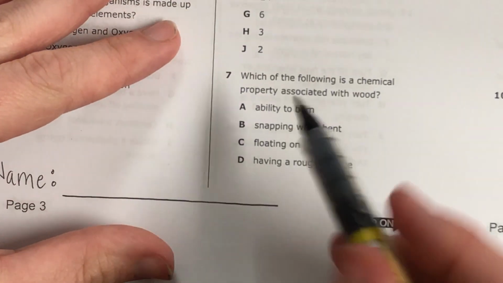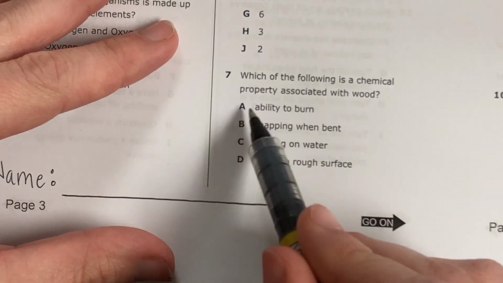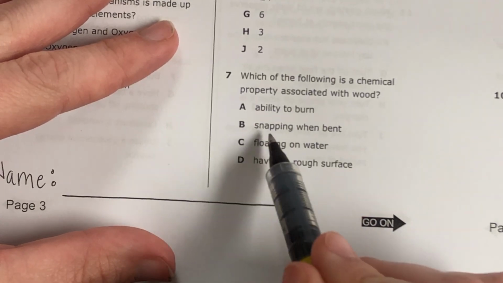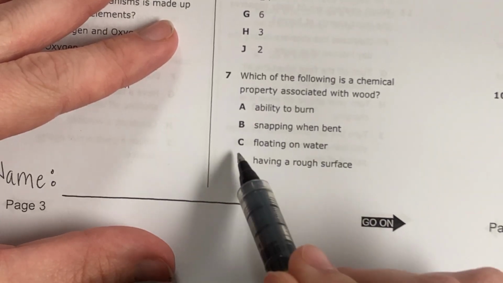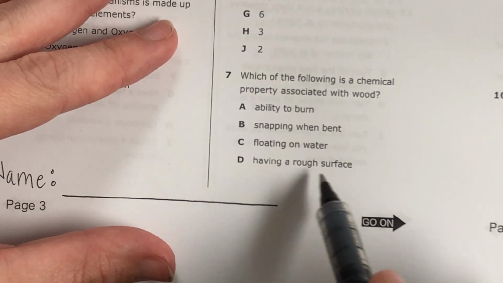Number 7. Which of the following is a chemical property associated with wood? A, ability to burn, B, snapping when bent, C, floating on water, or D, having a rough surface.